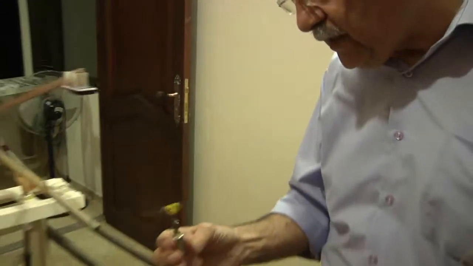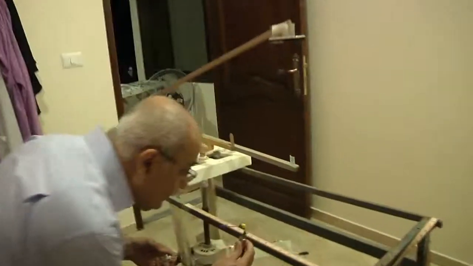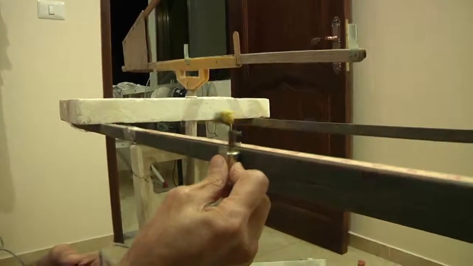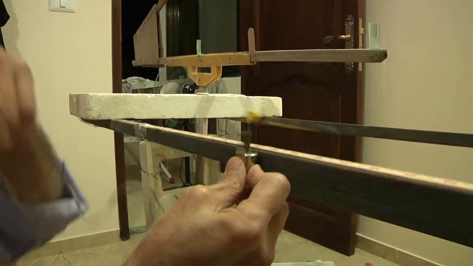Let's now see. We will put this Orbitron on the scale. Now the orbit is a perfect circular orbit. Please come over. It is a perfect circular orbit.